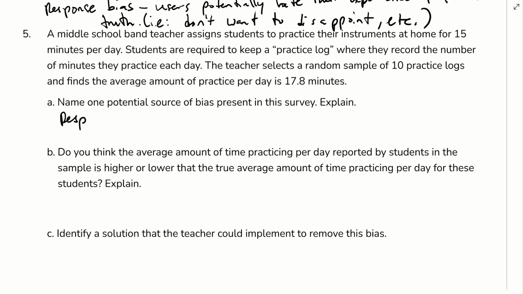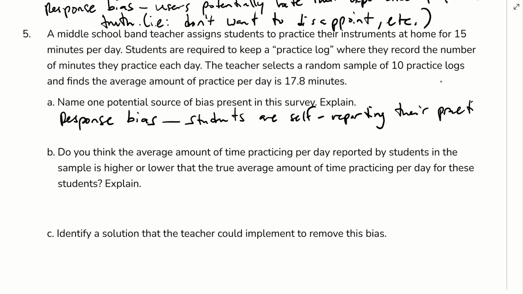So response bias. Students are self-reporting their practice times, which may not be truthful. So again, this is a potential source of bias.